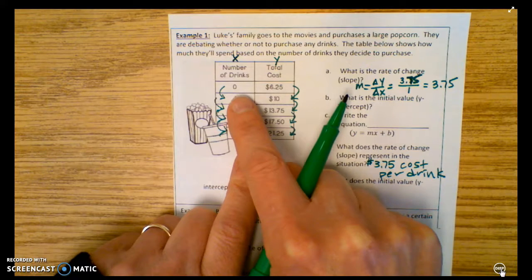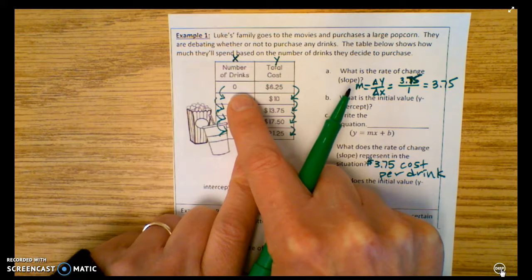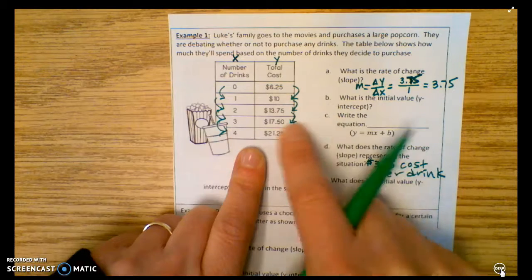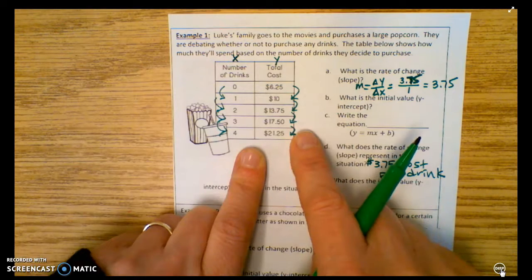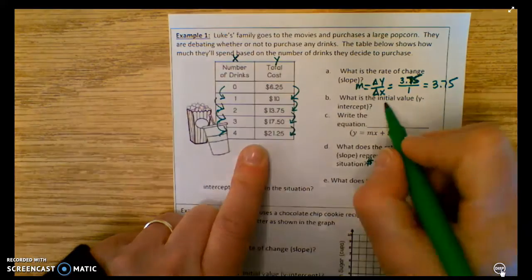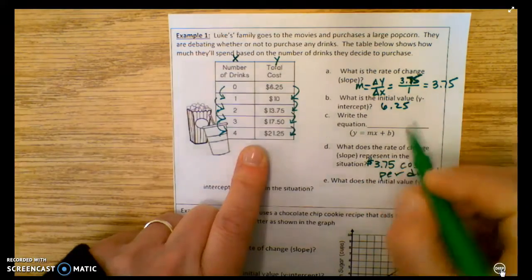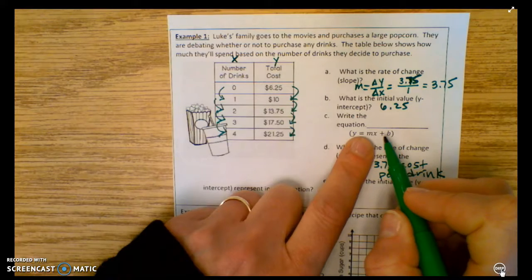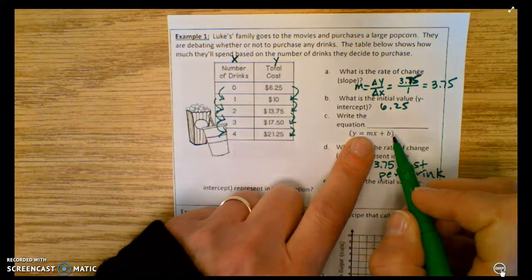So when you're graphing, the number that's on the y-axis is going to have an x value of 0, because remember, if this is your grid, you're staying in the middle, and you're going up to 6.25, and it's going to be right there on the y-axis. So guys, putting those two pieces of information together, we're going to write our equation.